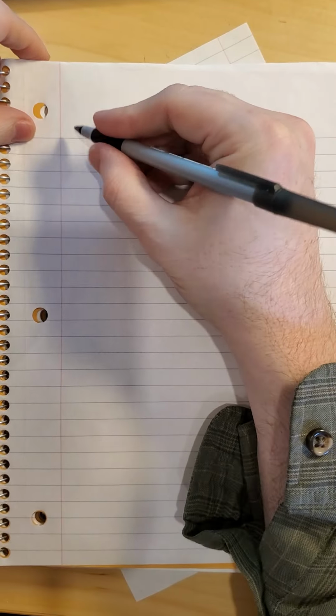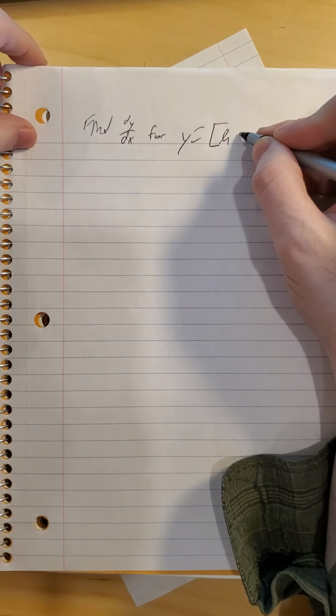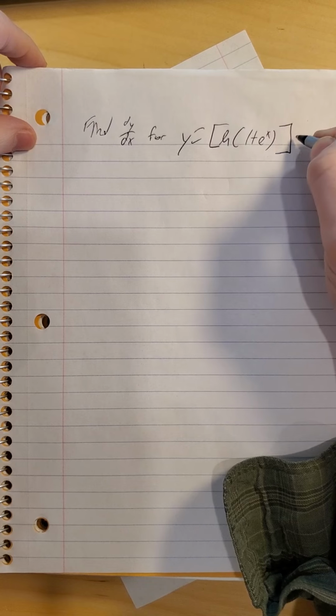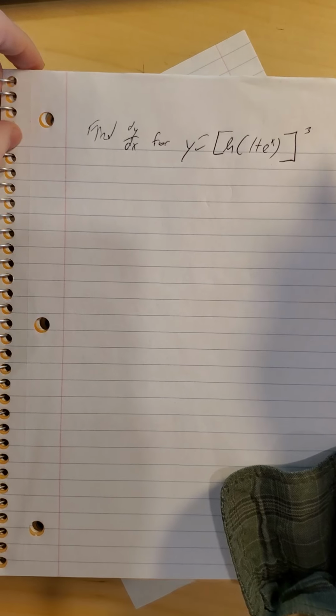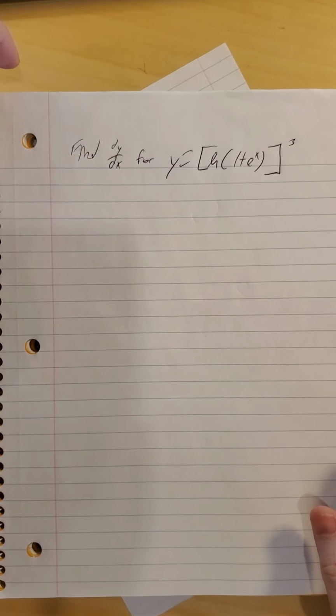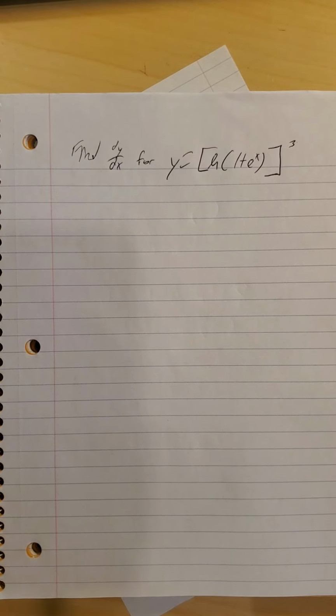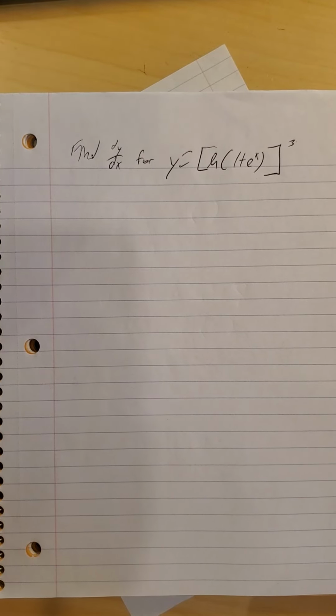So you're going to find dy dx for y equals natural log of 1 plus e to the x, quantity cubed. So you may need a couple of substitutions. Go ahead and pause, give it a spin, and unpause when you're done. Okay, welcome back.